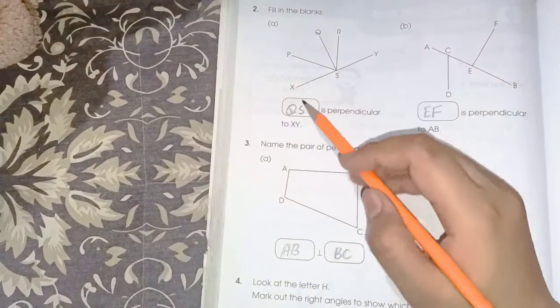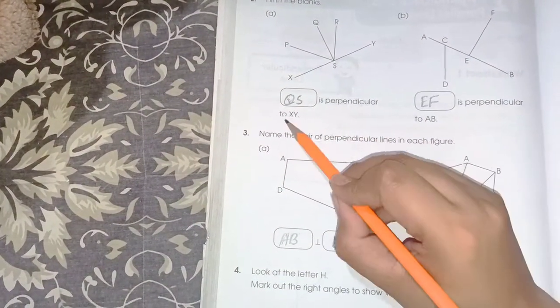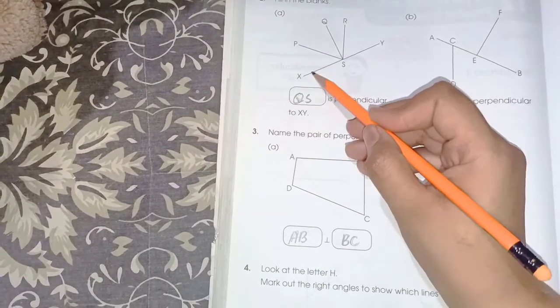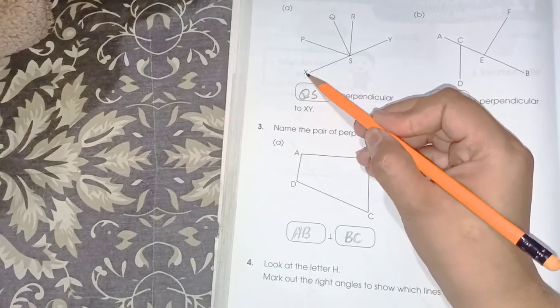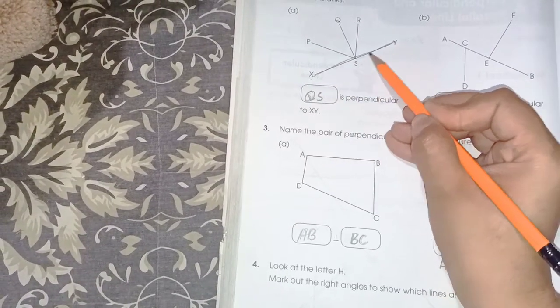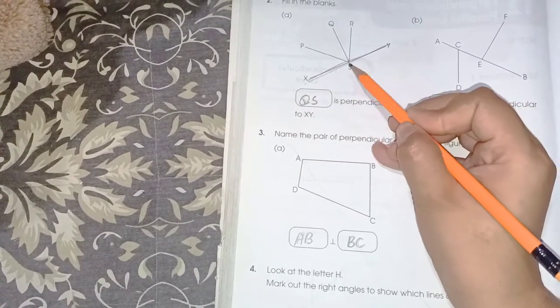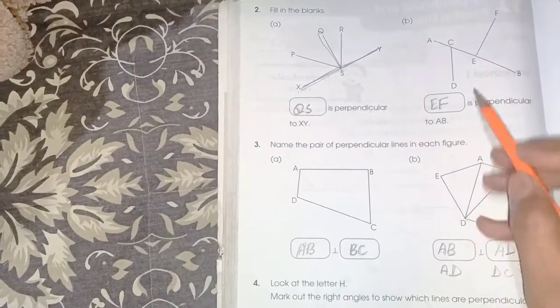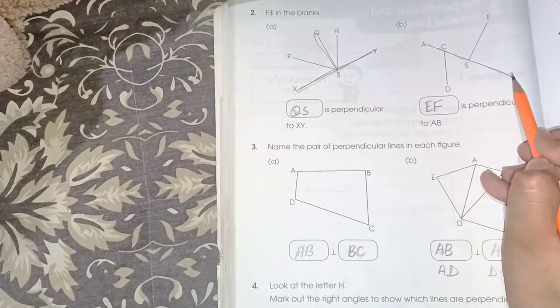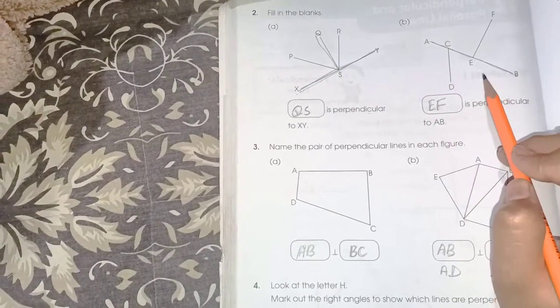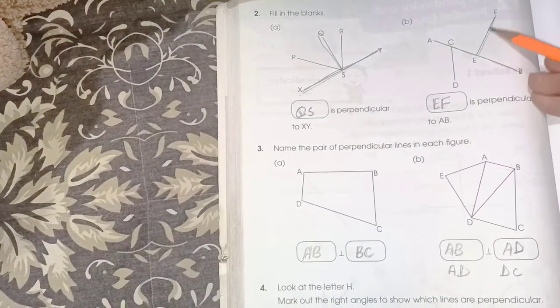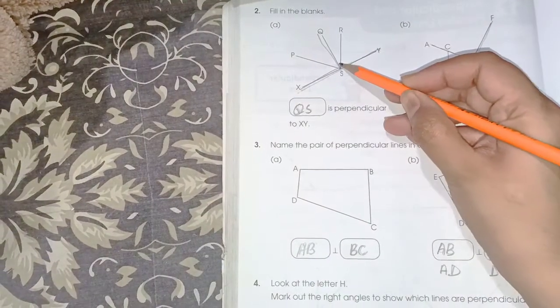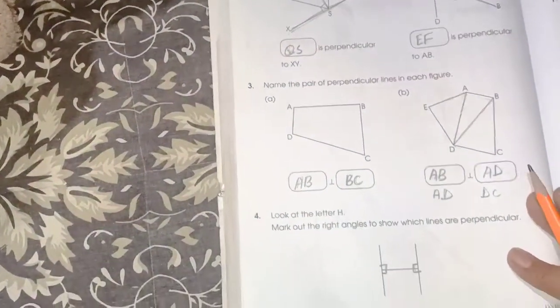Here we have to write which line is perpendicular to x and y. So first we have to find where is x and y. This is x and y. And the perpendicular line between x and y is Q and S, SQ. AB is perpendicular. So which line is perpendicular to AB? Which is making a 90-degree angle? EF, because it is making a 90 degree.